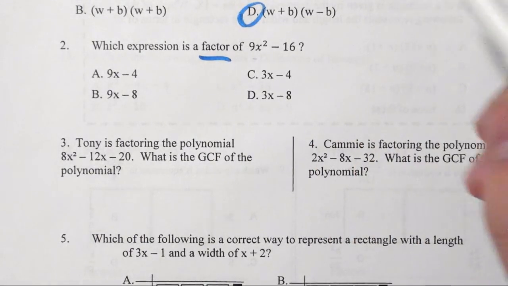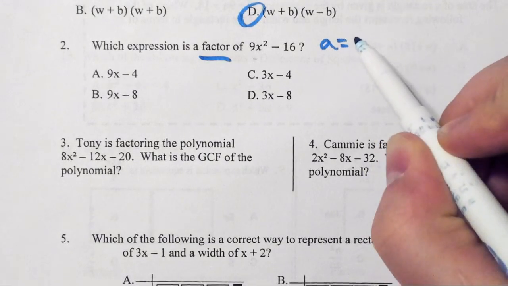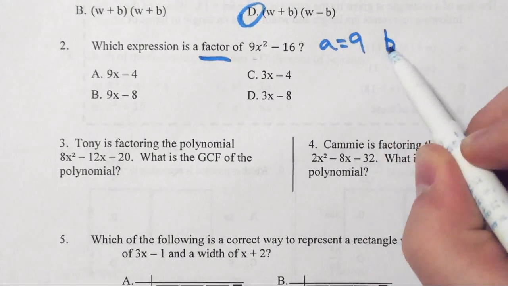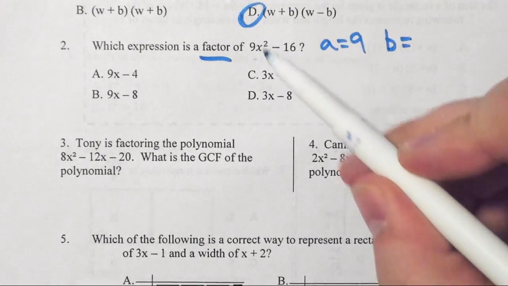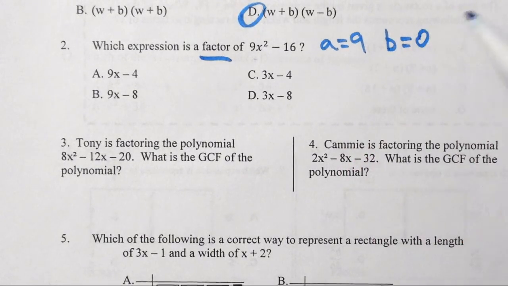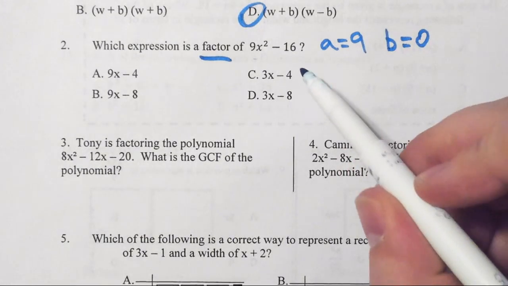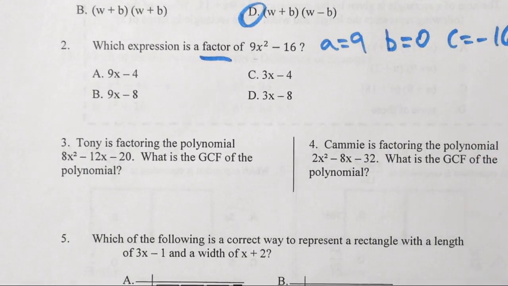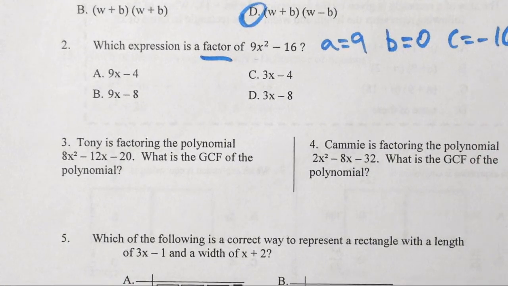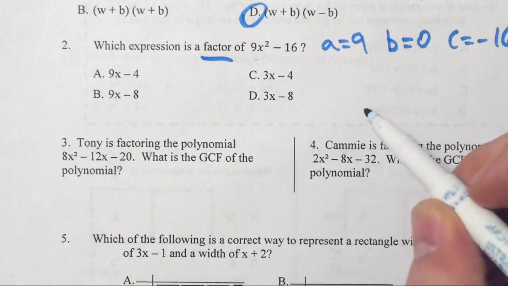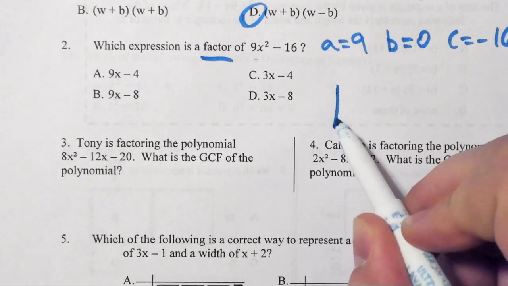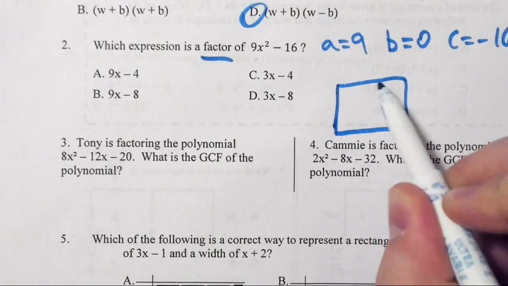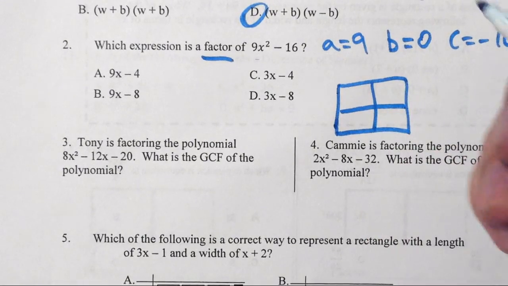So if we look, we've got a equals 9. B is the coefficient on the x term. There is no x term, so b is actually 0. Now, c is going to be negative 16, or that number that's there by itself. Now, let's go ahead and make our box so we can factor this guy. Okay, we'll make our box.